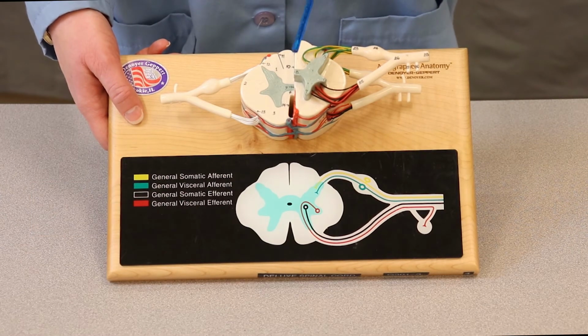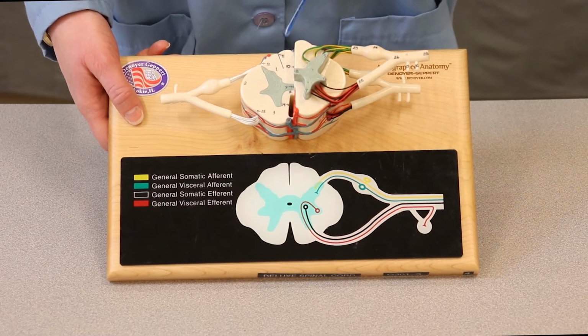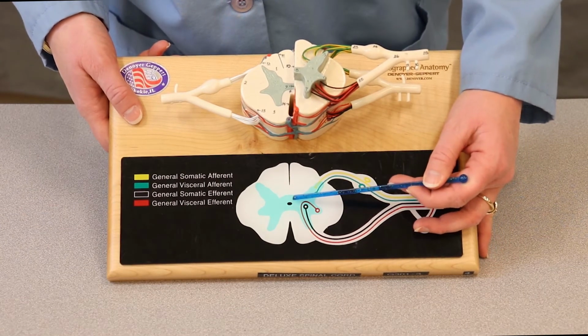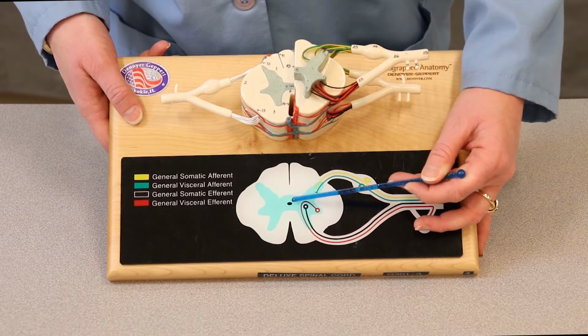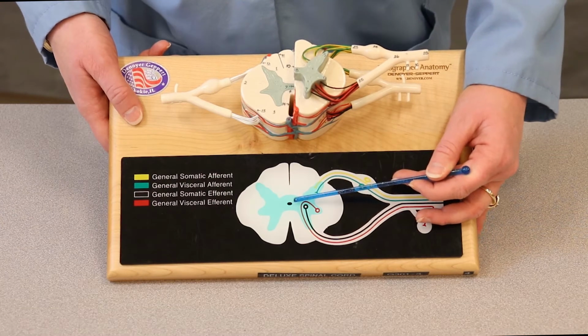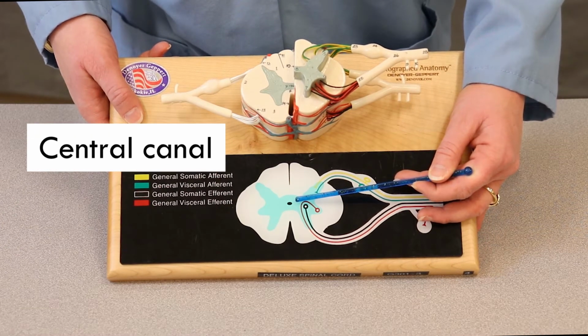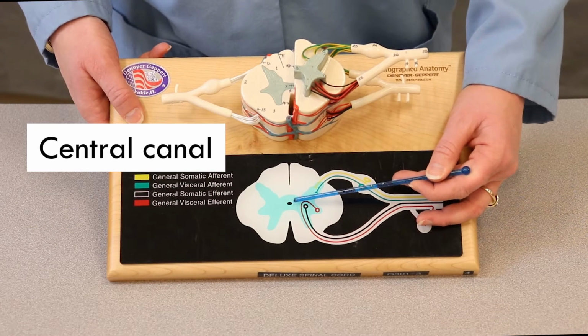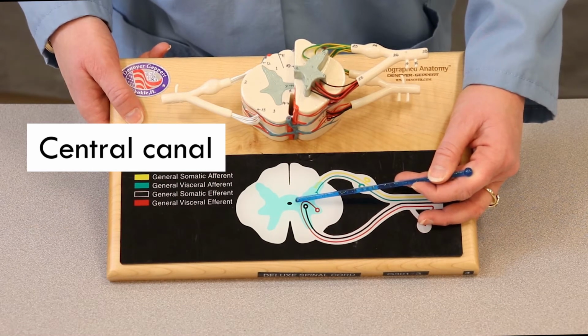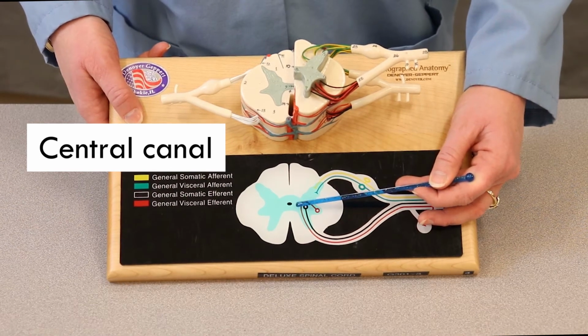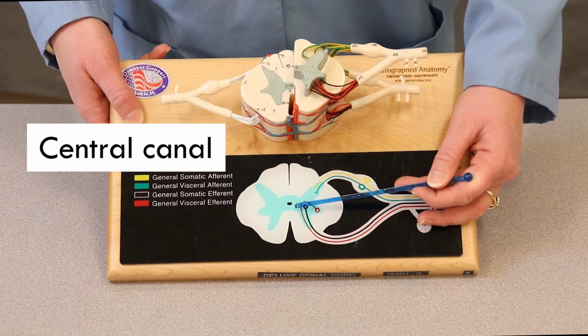And then in the center of the gray commissure, we've got a little hole. I'll point this out on the diagram because it's a little more clear. So that black hole there is representing a cavity that will travel the length of the spinal cord. This is the central canal. The central canal is filled with cerebrospinal fluid, and it connects ultimately at the brain. It connects to the fourth ventricle there in the brain.